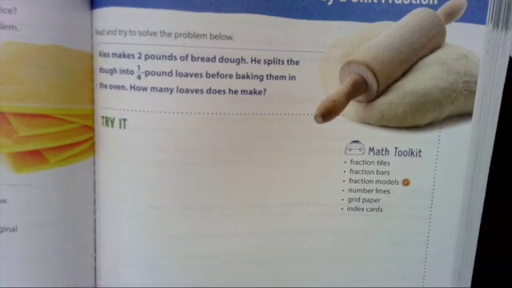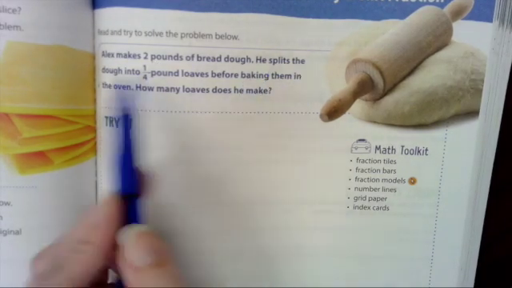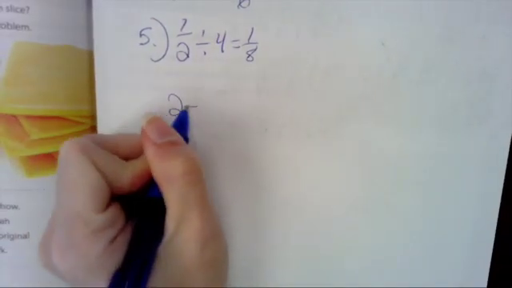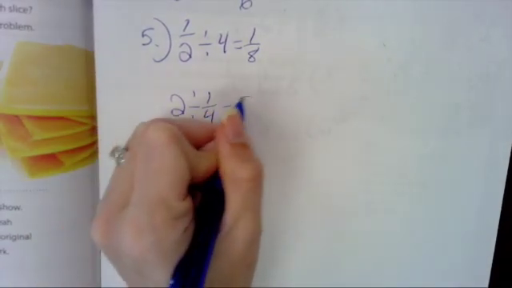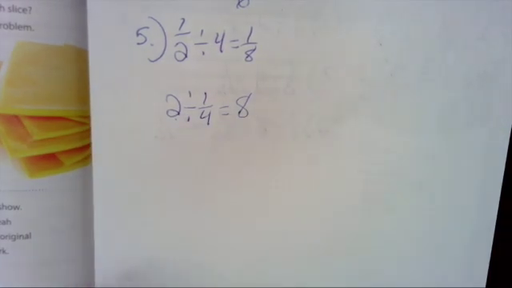On page 481, Alex makes 2 pounds of bread dough. He splits the dough into 1/4 pound loaves before baking them in the oven. How many loaves does he make? So he's splitting the 2 pounds. It says it. He splits the dough. This is how much dough he has. 2 divided by 1/4. And 2 divided by 1/4 is 8. You start with a whole number, you end with a whole number.